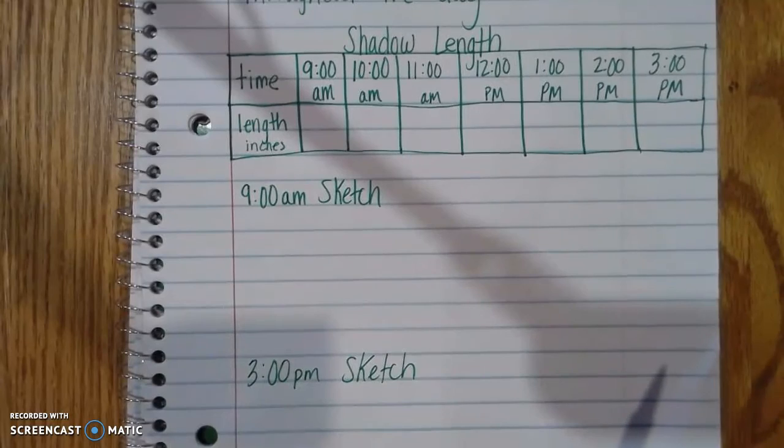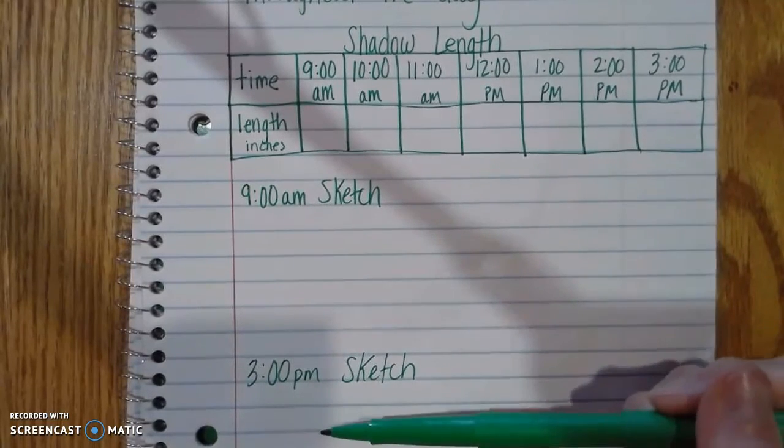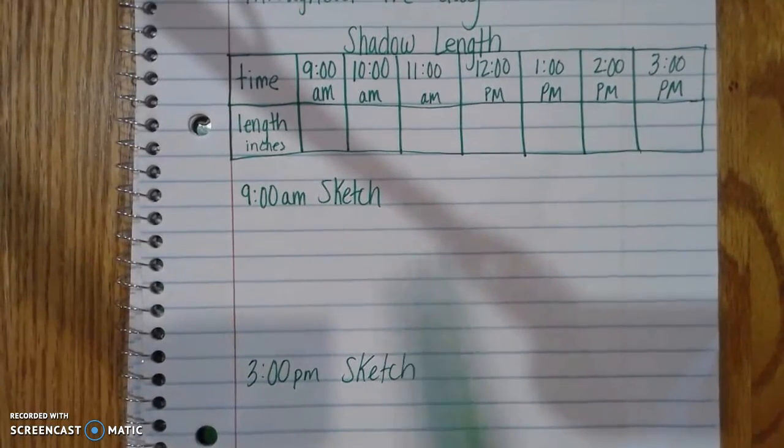Okay, I'm going to give you a little bit of a clue. At 9 a.m. and 3 p.m., your shadow should not be in the same direction. It should not look like it's going the same direction. Okay?